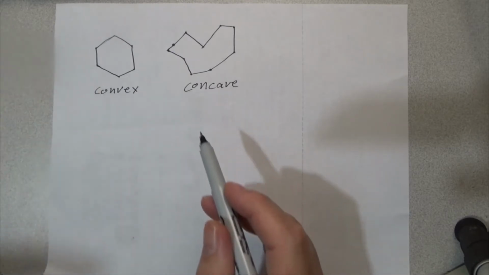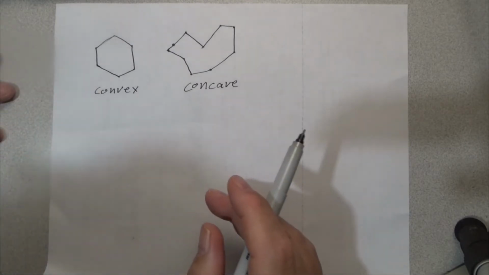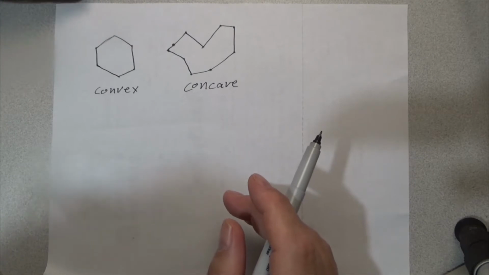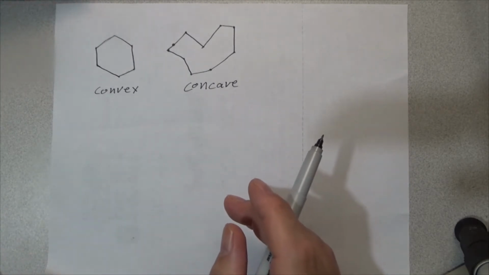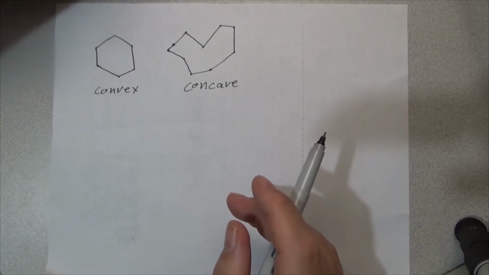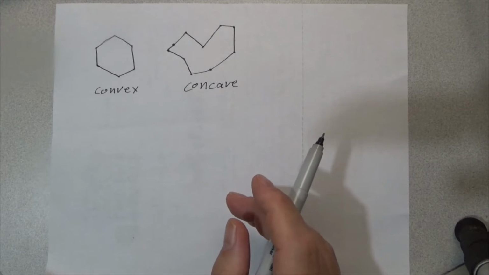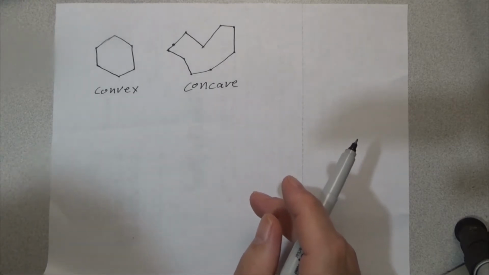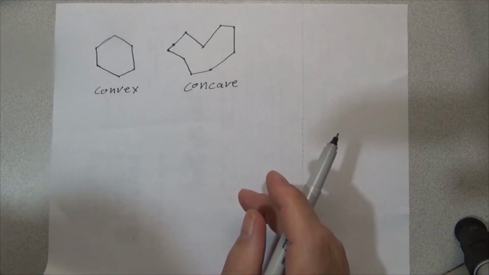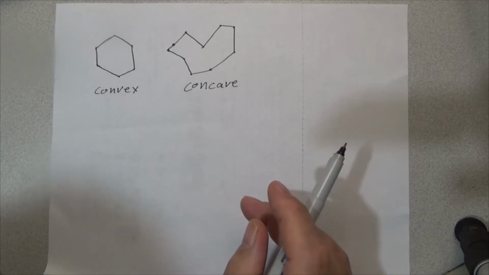All right? So there's a couple more definitions there at the bottom of page 597. We have an equilateral polygon. An equilateral polygon is a polygon in which all of the sides are the same. All right? And then we have an equiangular polygon, and that is one in which all of the angles are the same.